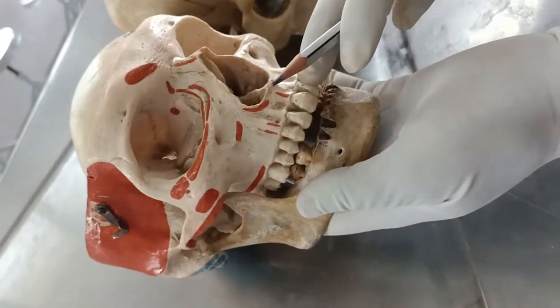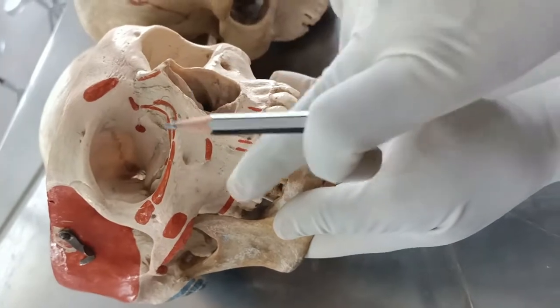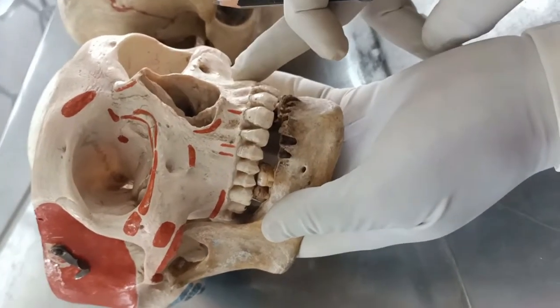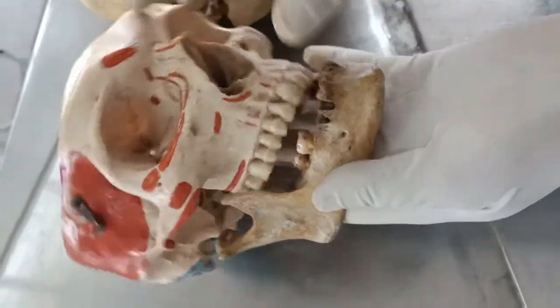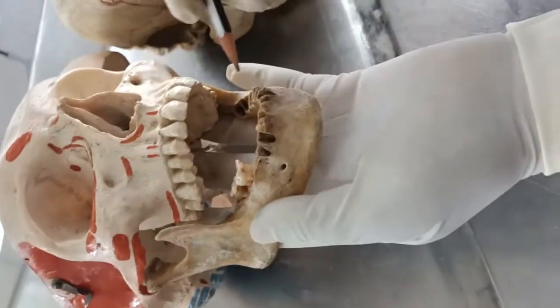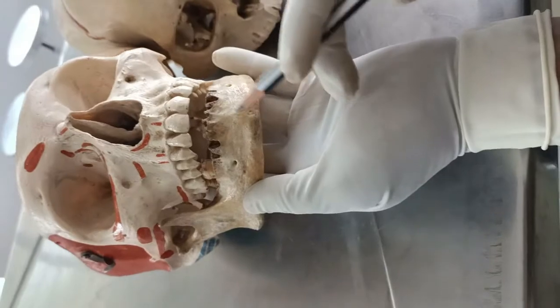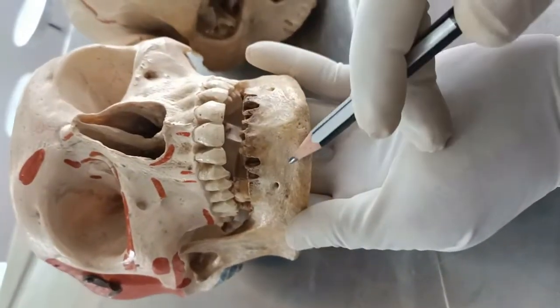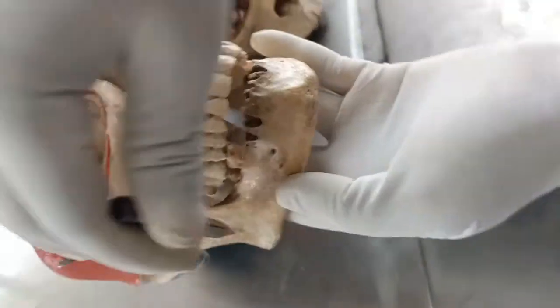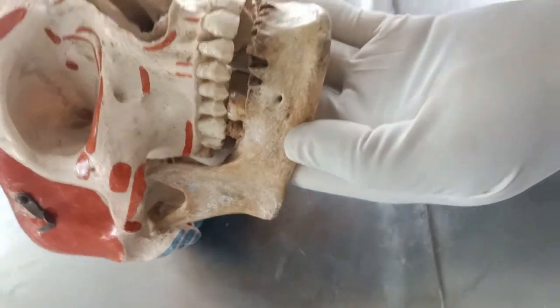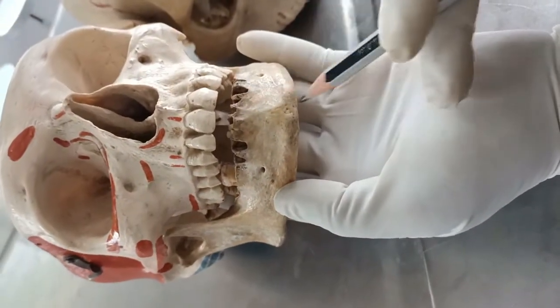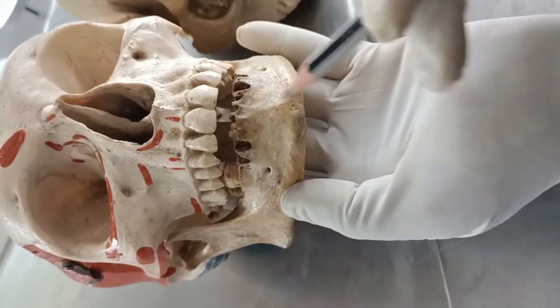Okay, if you want to say specifically, this is the superior alveolar process. The superior alveolar process is formed by the maxilla, and here this is the inferior alveolar process. This inferior alveolar process is formed by the mandible. This is the mandible. The mandible has a body and ramus here. Here is the fusion part of the two bodies. This part we call symphysis menti, right?